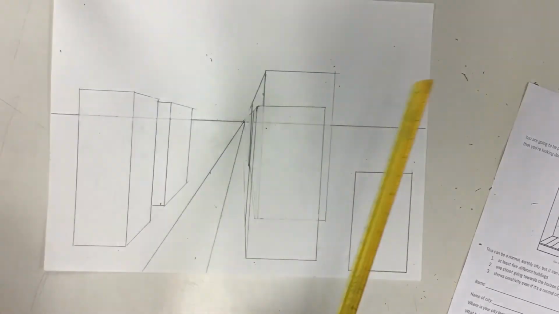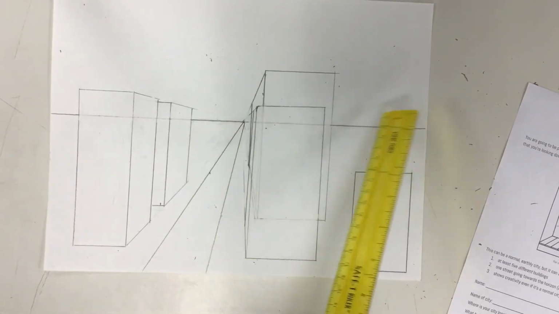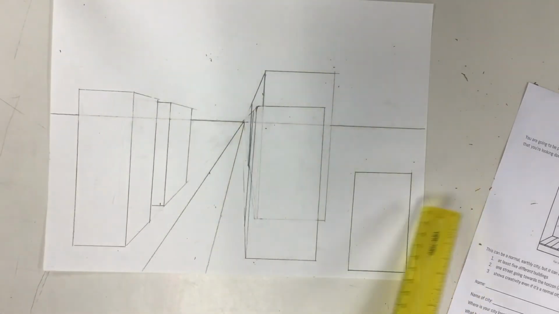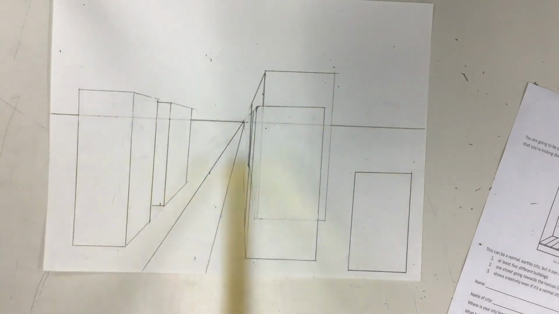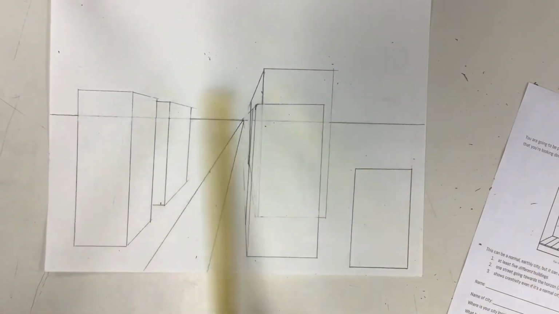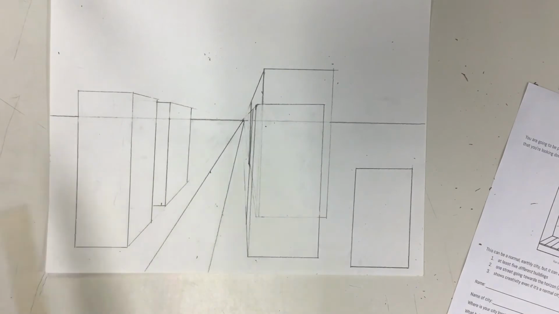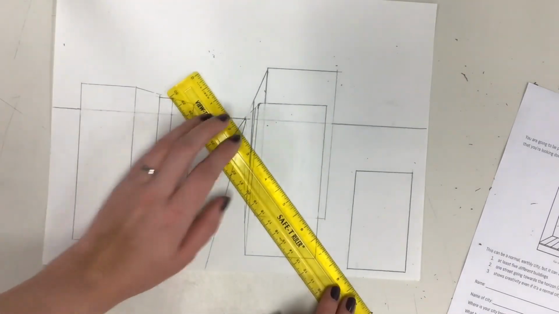If you want to avoid this, if you want to make sure that all of your buildings are above the horizon line, you can just draw them all above the horizon line, but you can also lower your horizon line if you want to. Just means you have less surface area to work with. But if this happens, you're going to do the same thing.